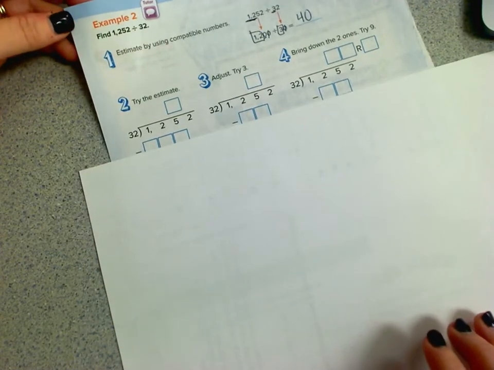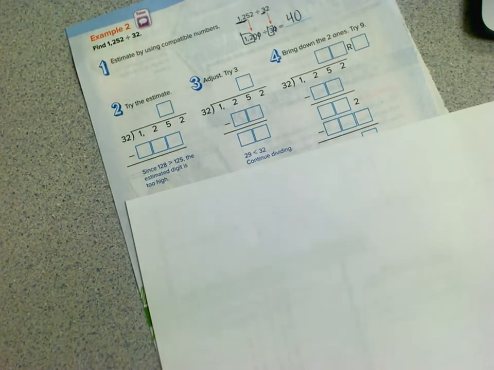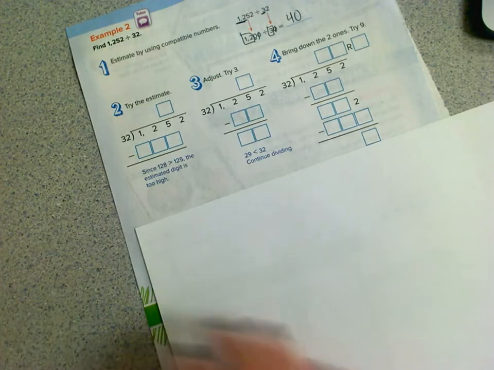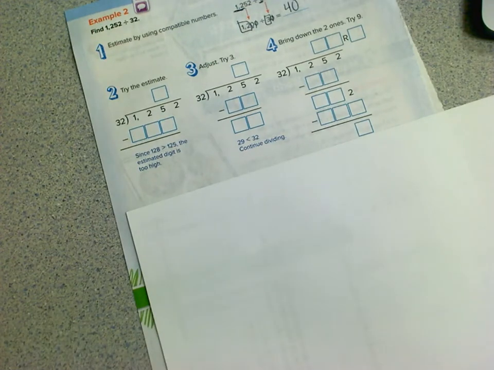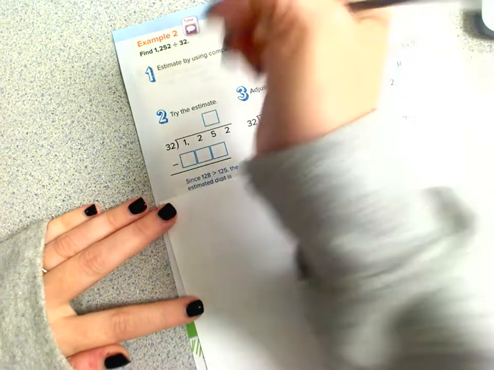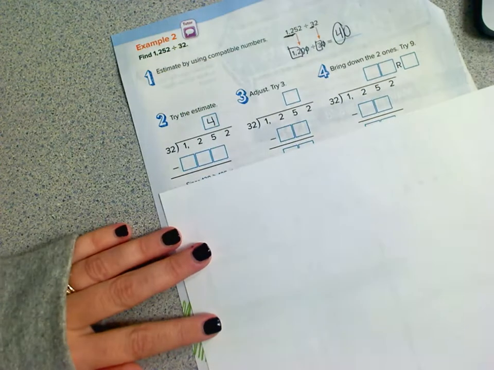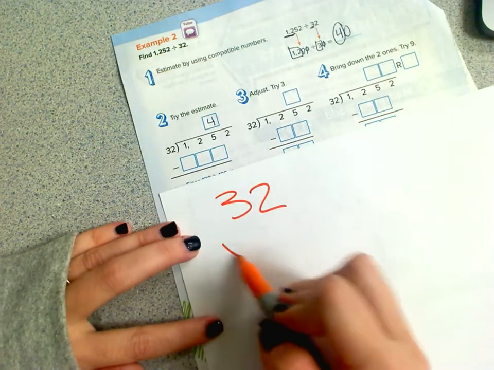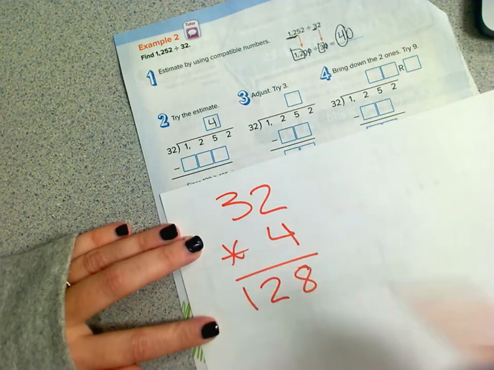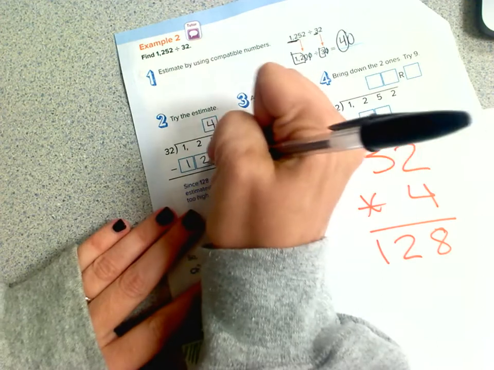We can't put more than one digit in the divisor. So let's try our first digit of our estimate, which is 4. 32 times 4. 2 times 4 is 8, 3 times 4 is 12. 128.